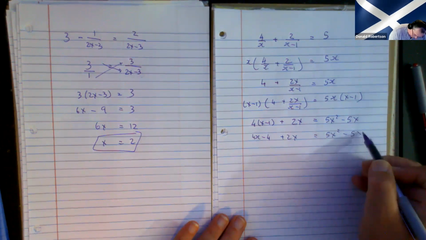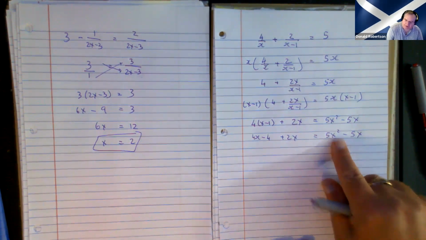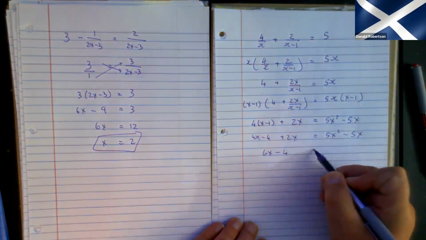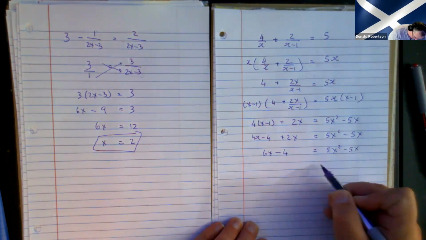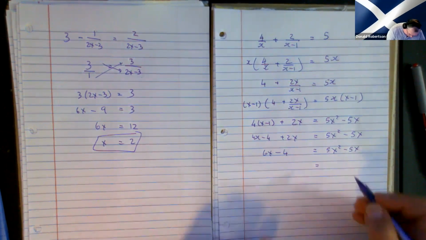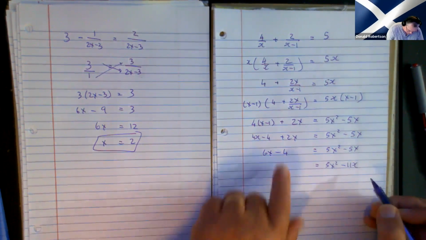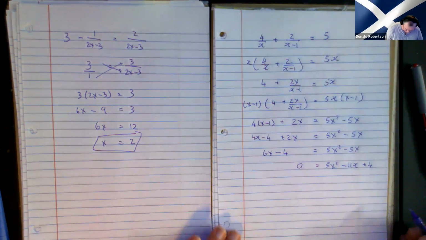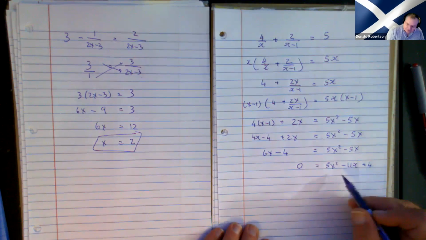And I hope you see a quadratic equation appearing. Right, that guy. Combine like terms. And now I'm going to subtract 6x from both sides. And so add 4 to both sides. And we have this equation now.